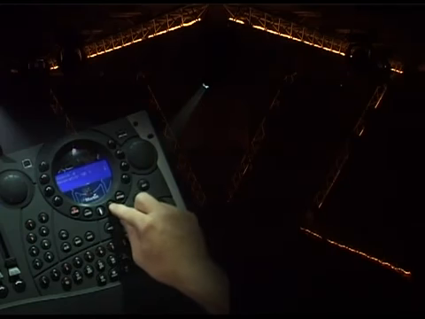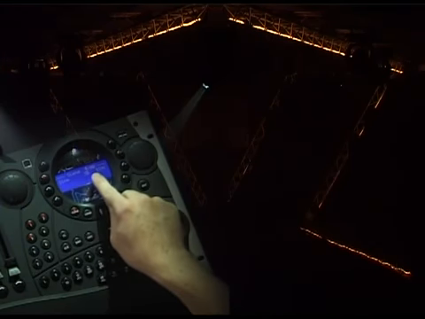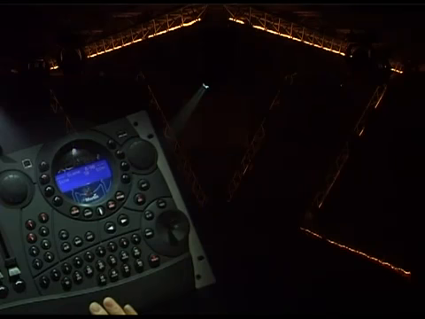We do that by pressing Edit and then choosing a generator number. Let's pick 30 and press Enter to confirm. From the display, we see that a sine wave effect is assigned to generator 30, which again works on the dimmer channels.